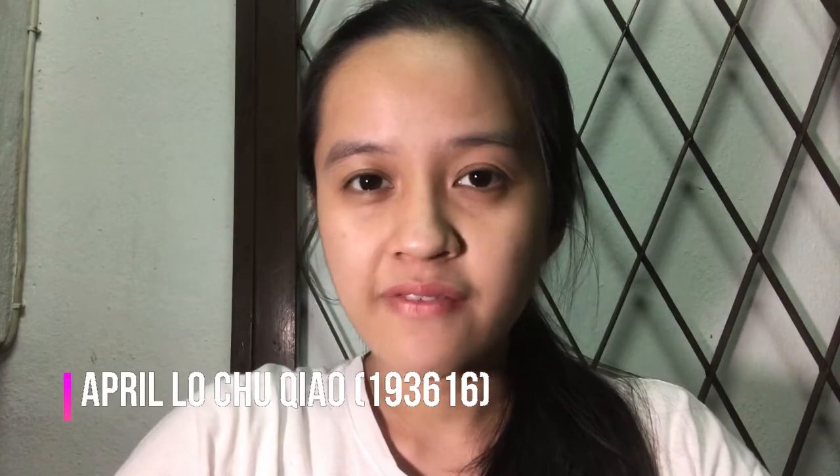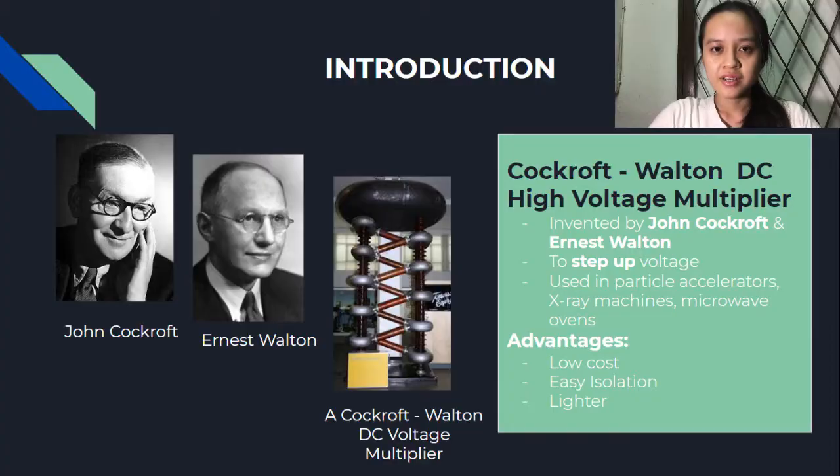Let's get into what a high voltage multiplier, also known as the Cockcroft-Walton DC high voltage multiplier, is. Basically, it is a device used to step up low DC voltage. It was first invented by John Cockcroft and Ernest Walton to obtain high energy from high voltage to power their particle accelerator to penetrate through the nucleus of a particle, performing the first ever artificial nuclear disintegration in history. It is widely used in X-ray machines, particle accelerators, and microwave ovens.